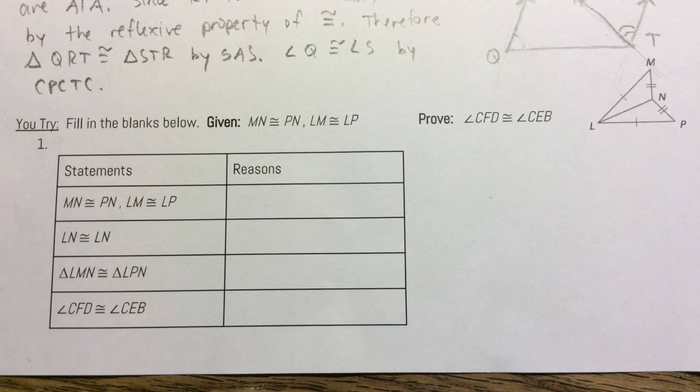So lastly, for a joke, why do fish always sing off key? It's because you can't tune a fish.